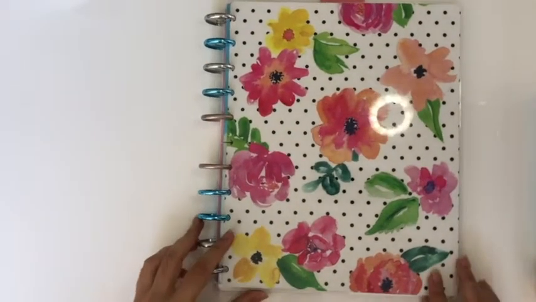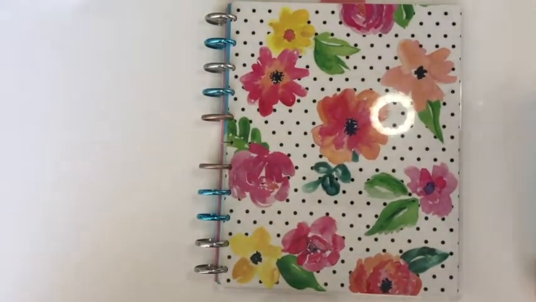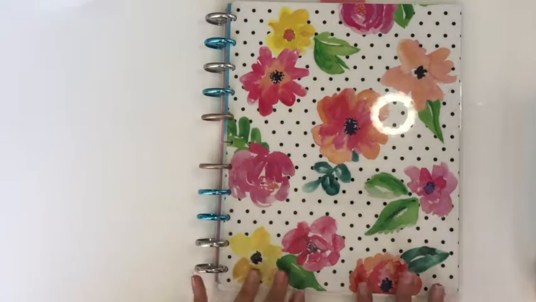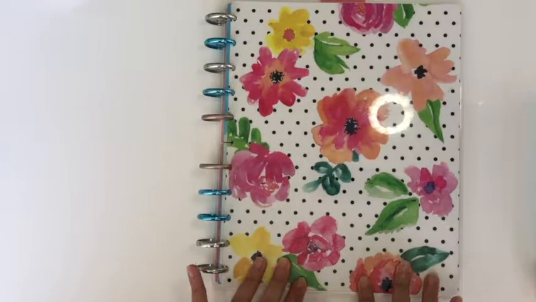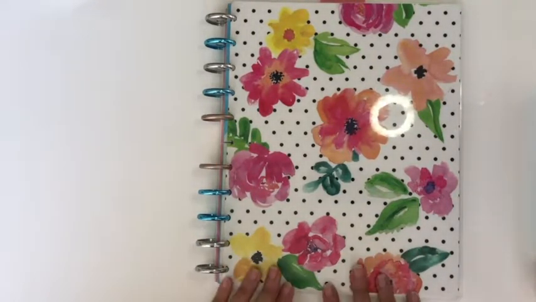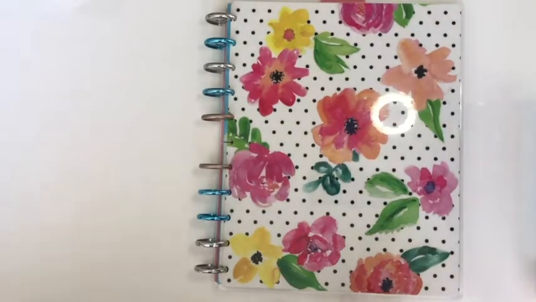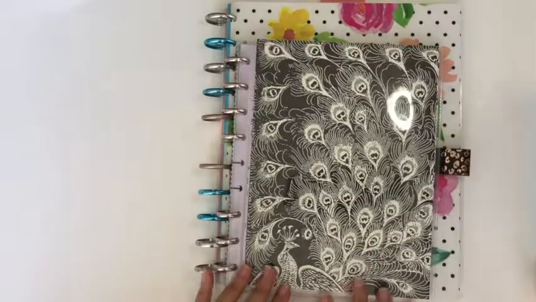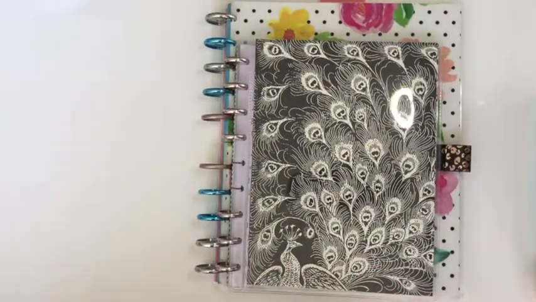So if you don't have a bound planner, then what are other options? My favorite is the disc bound system. And so my go-to for disc bound planners is the Happy Planner, or Mambi is also the brand name. And so in this case, this is make my own kind of planner/notebook, but there are 3 sizes of these Happy Planners. This is the big size. There's also the classic. And then finally, there's the mini.